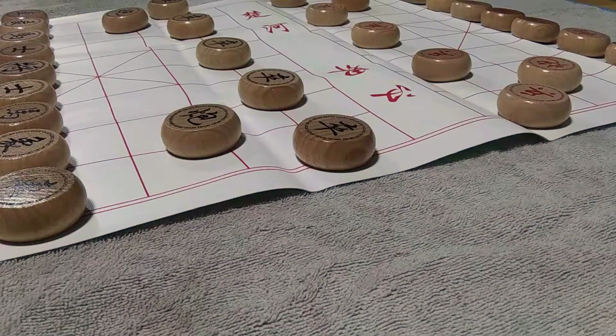So, currently here are all the pieces. Each individual piece has its own Chinese symbol meaning something. If you've ever actually played chess, this symbol right here, the reds also have the same symbol. This is basically a rook. I can't remember what it's called, but it moves and acts exactly like a rook.